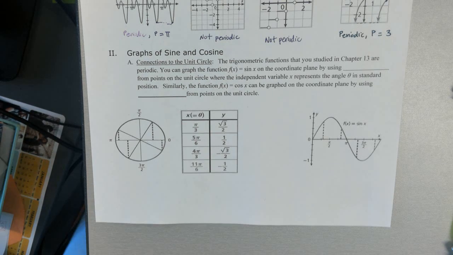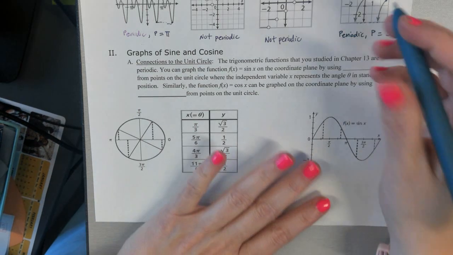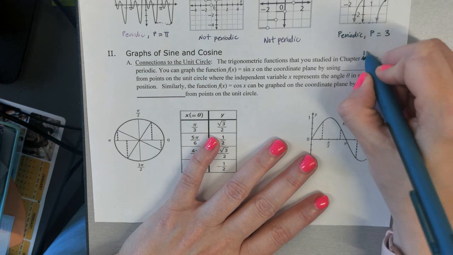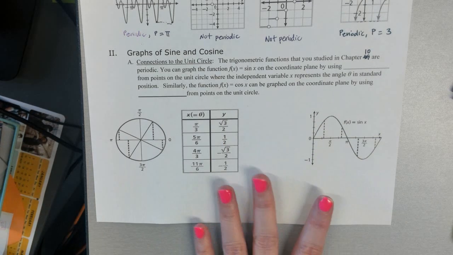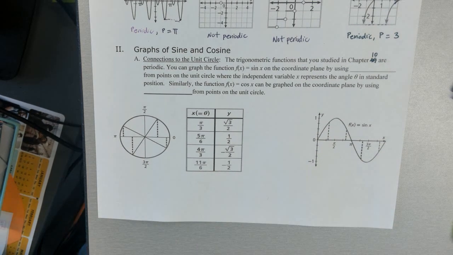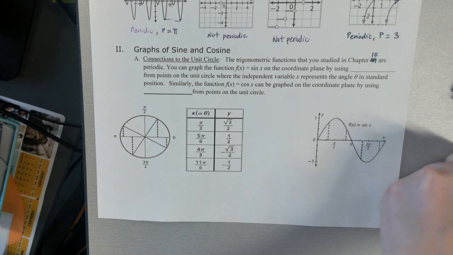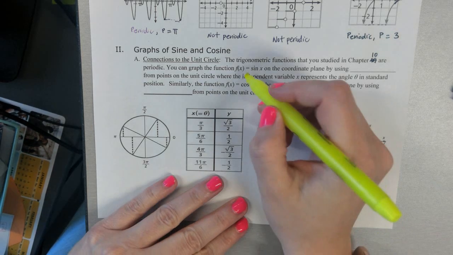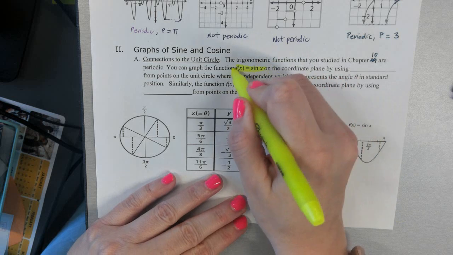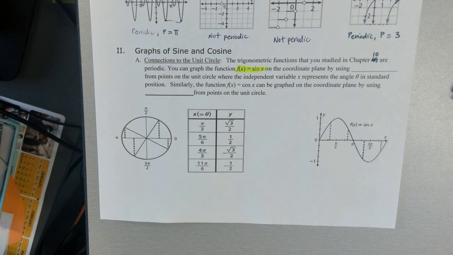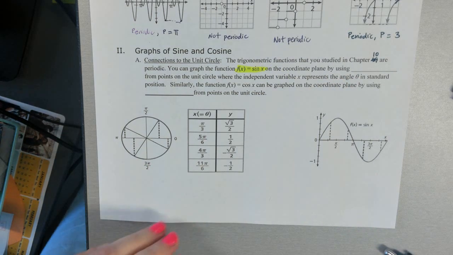What we're going to talk about next are the connections to the unit circle. So the trig functions that you studied, this should say in chapter 10, there's no 13 in this book, are periodic. So you can graph the function f of x equals the sine of x using the y-coordinates.